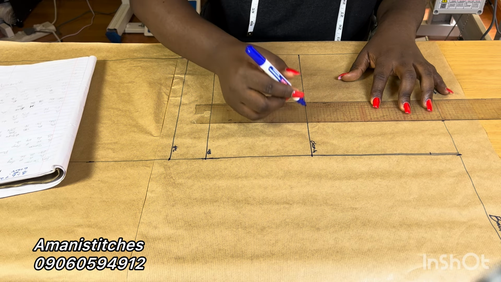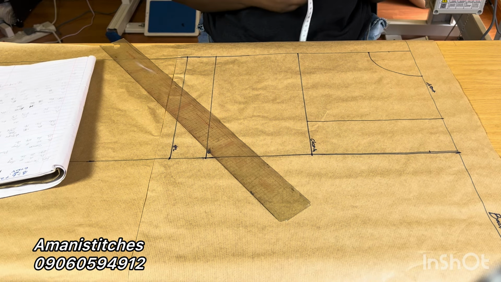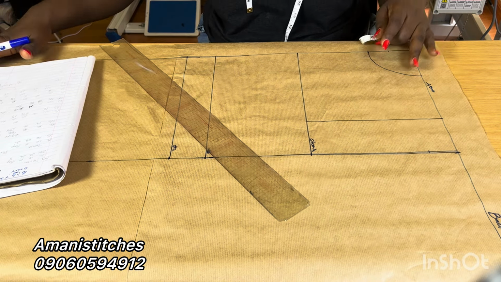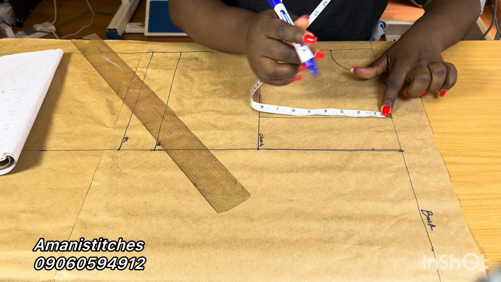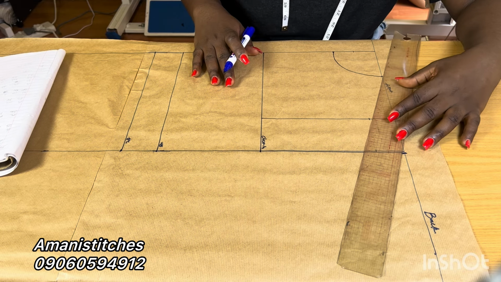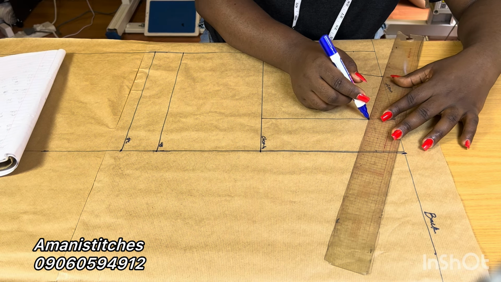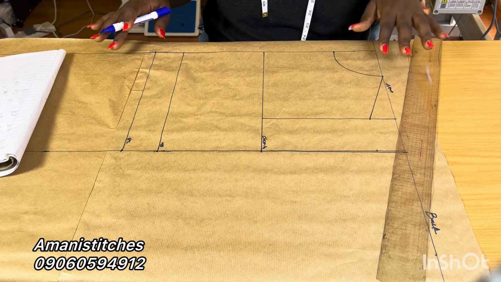So this is 7.5. Now for the front shoulder slope, we come down by 1.5. That's the standard for the front.